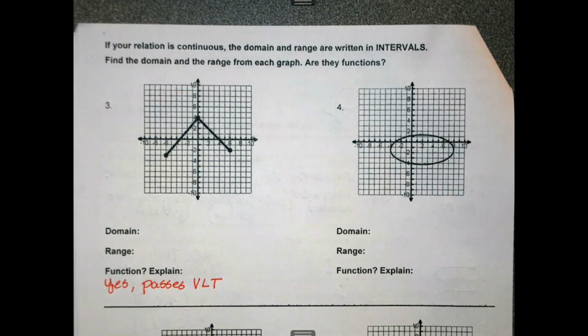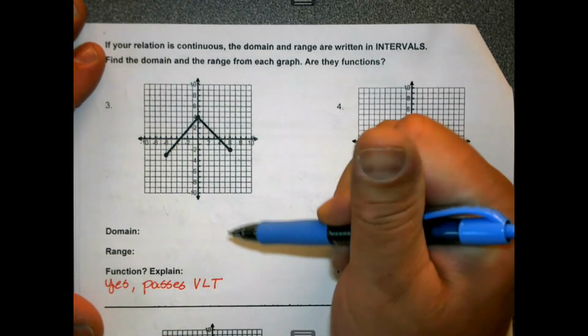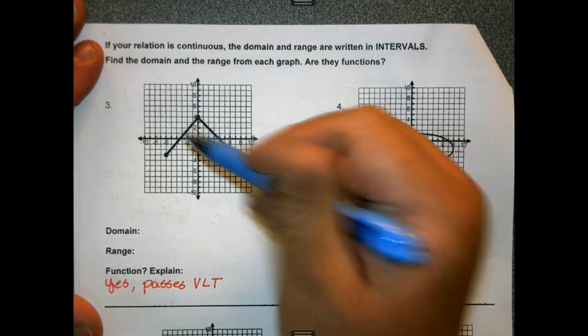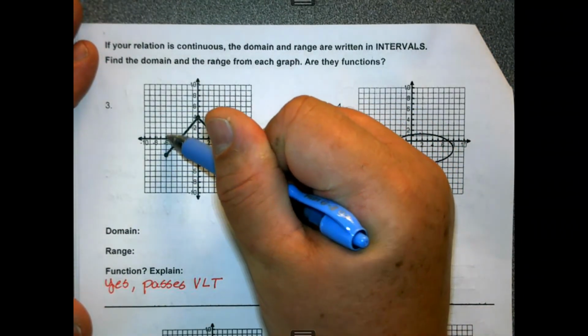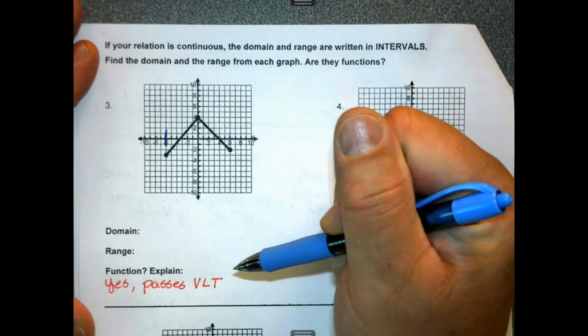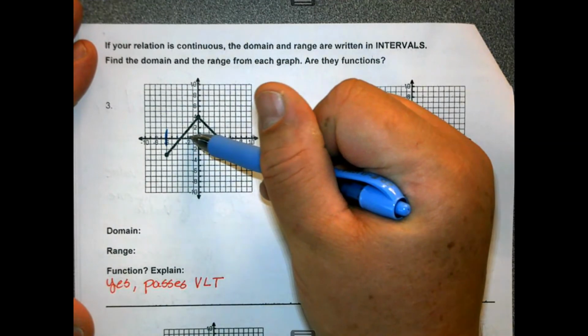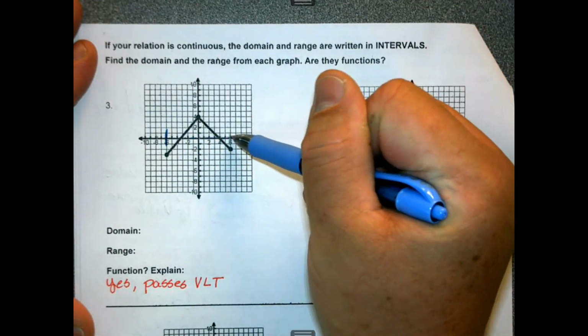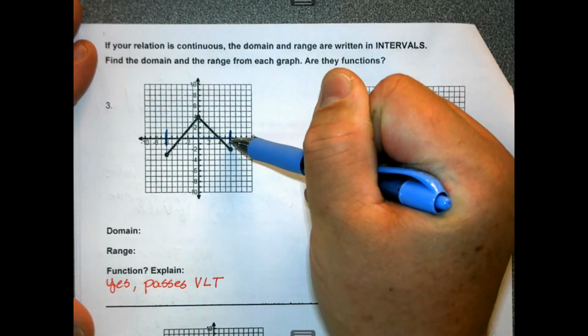So now I'm going to go back and pick up the domain and range. The domain is going to be, I'm just looking at my x axis. So it starts here, there's a closed circle here. It starts here at -6, and it's going to stop here at +6.